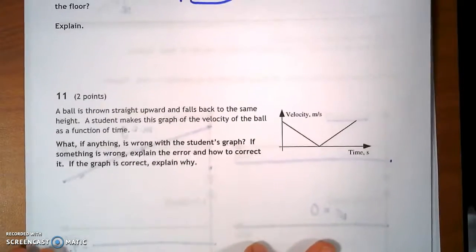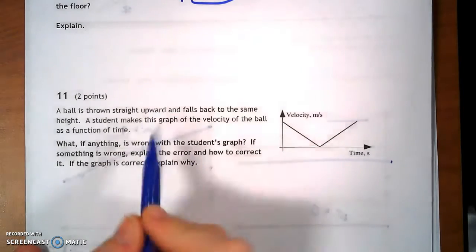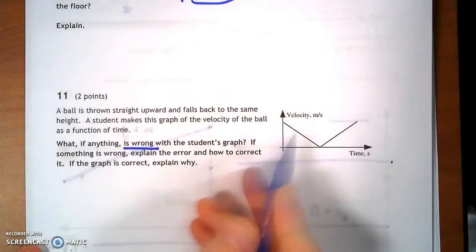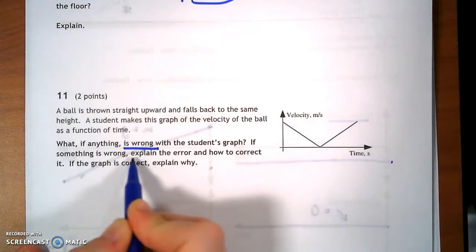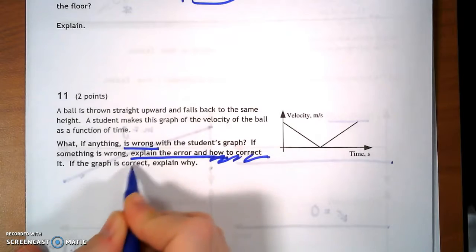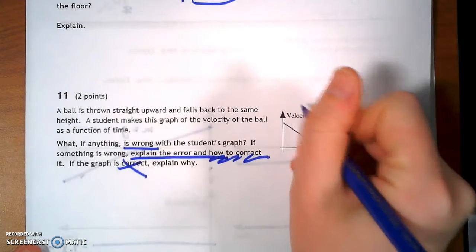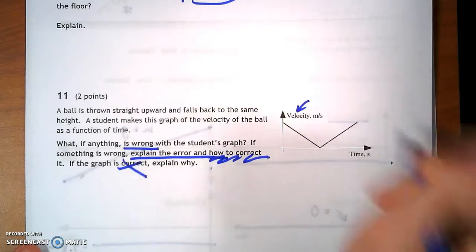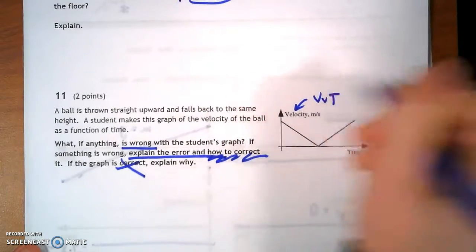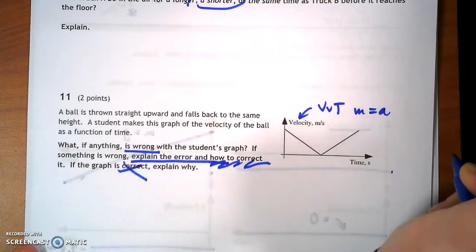Number 11. A ball is thrown straight upwards and falls back to the same height. The student makes this graph of the velocity of the ball as a function of time. What, if anything, is wrong with the student's graph? If something's wrong, explain the error and how to correct it. This graph is not correct. I know a few things about a velocity versus time graph. One of the things I know is that the slope equals acceleration.